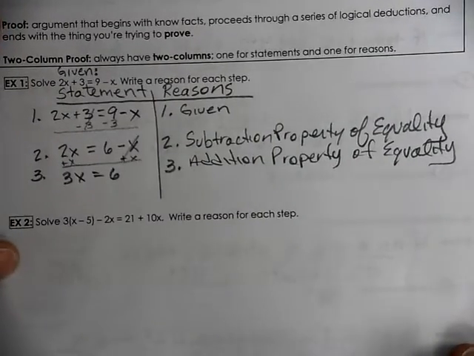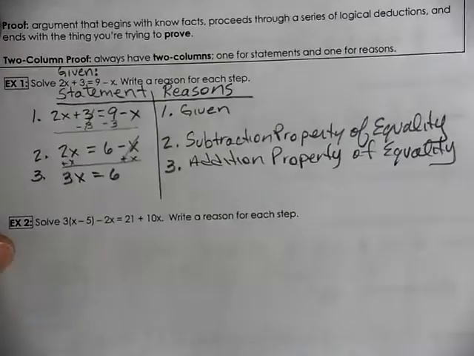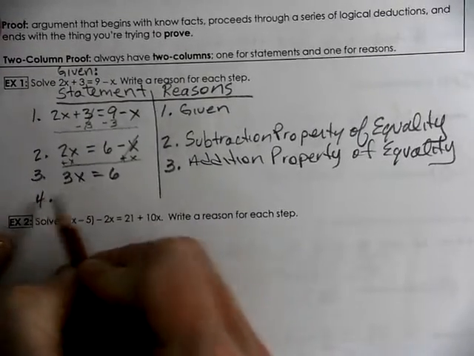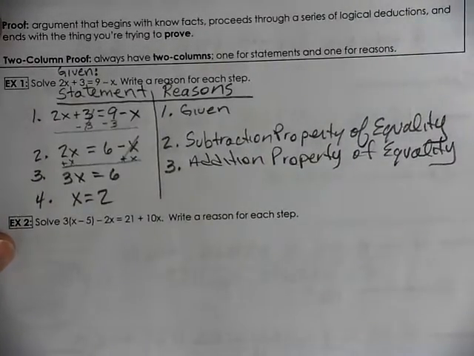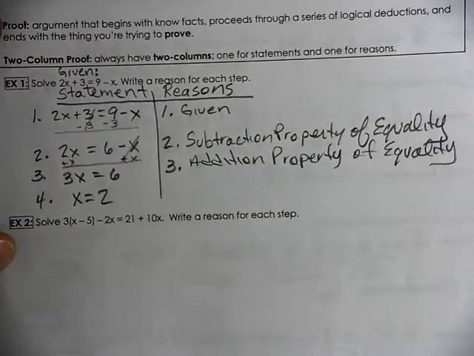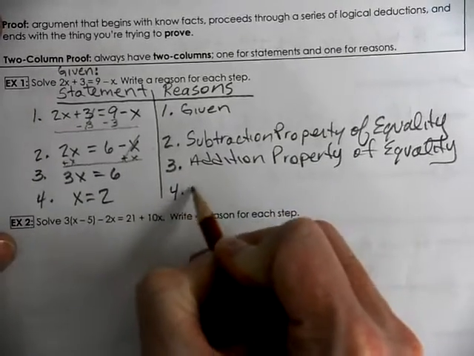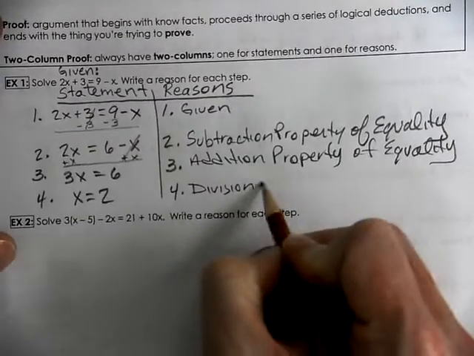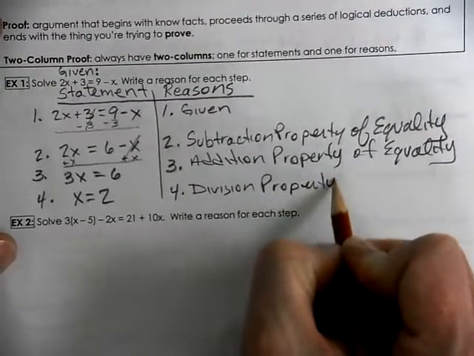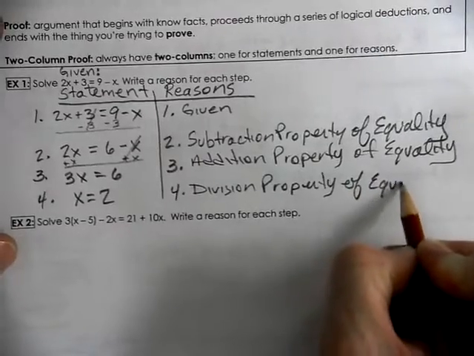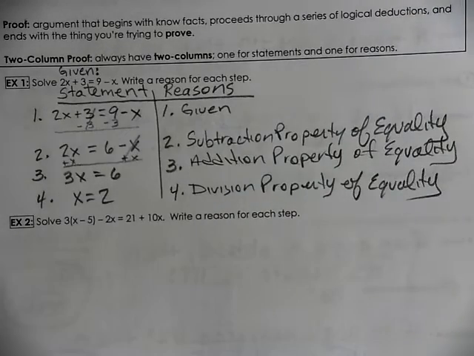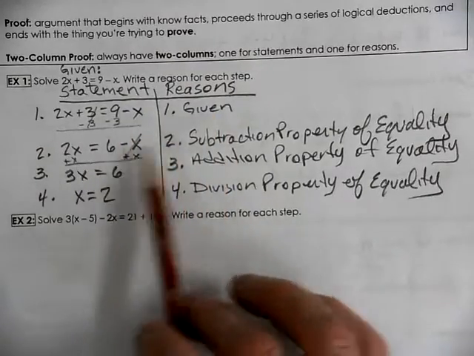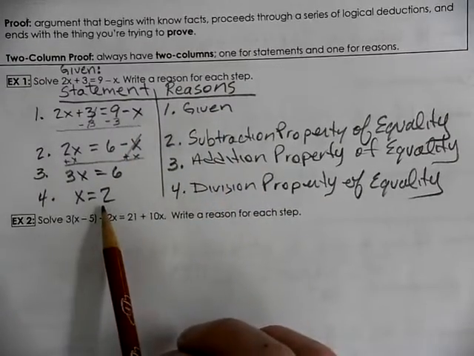And how do we finish this off? What's our final steps? We would divide. And if you just want to say x equals 2, there are no expectations that you show your steps. Your steps are the reasons. Your steps are over here. Division property of equality. And there you've done it. You've completed your first proof. That is a 2-column proof. You start out with your given. You show your logical steps until you get down to your conclusion.